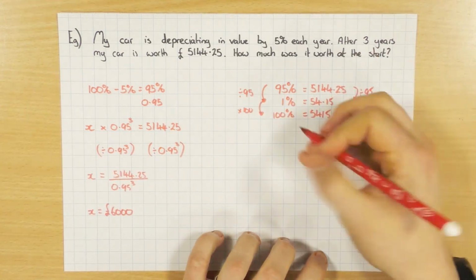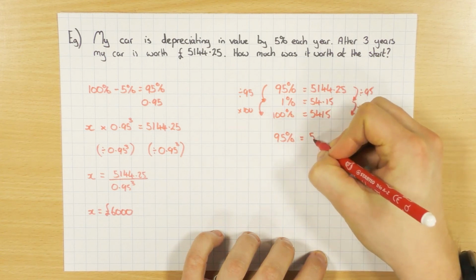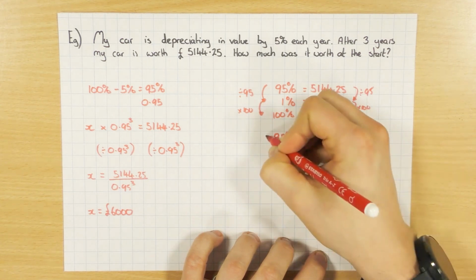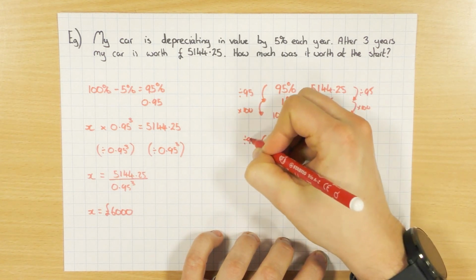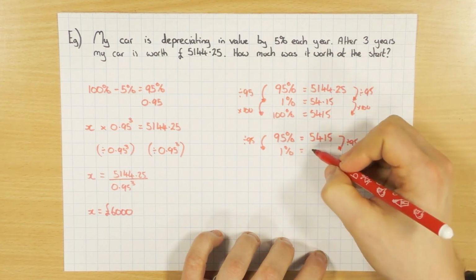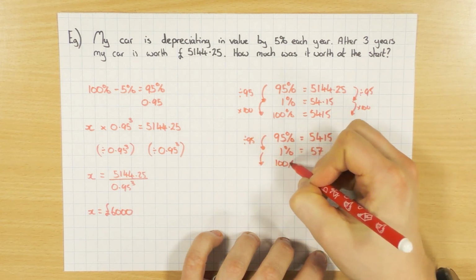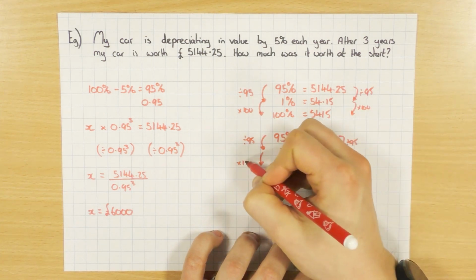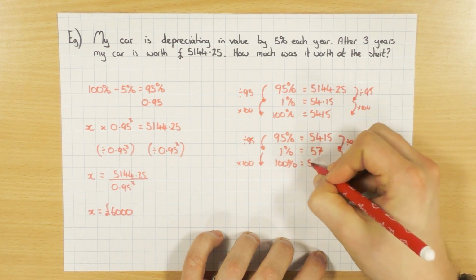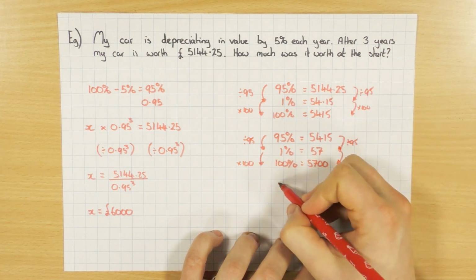We need to go back 3 years, so I'm going to have to go again. So we just say, right, 95% is equal to my new amount. I'm going to find out what 1% is. Exactly the same thing. Divide by 95. That comes out at 57. Then find out what 100% is by timesing by 100. So 5,700. That's 2 years. As I said, we need 3 years. So one more time.